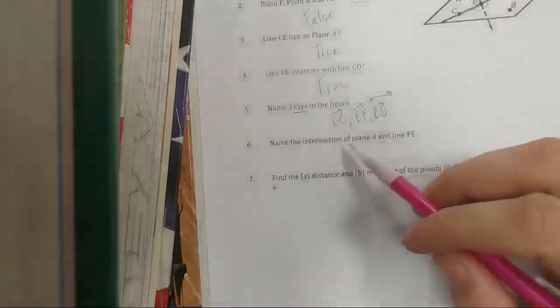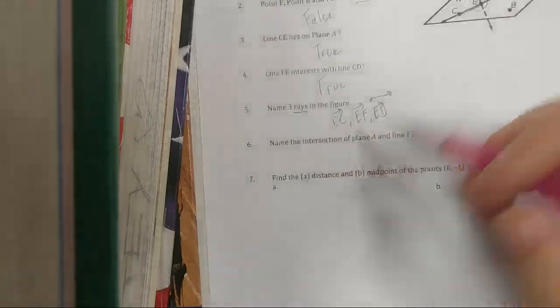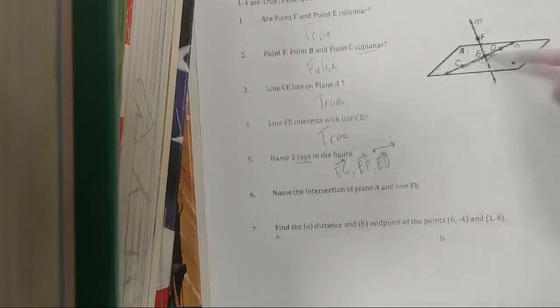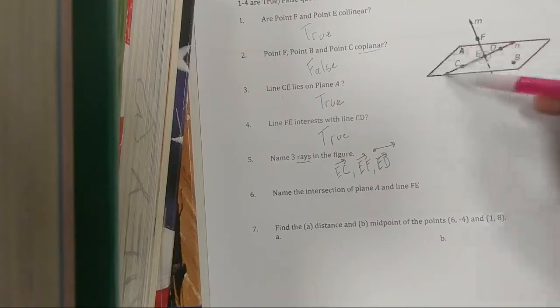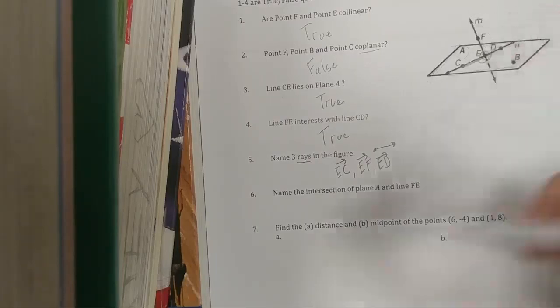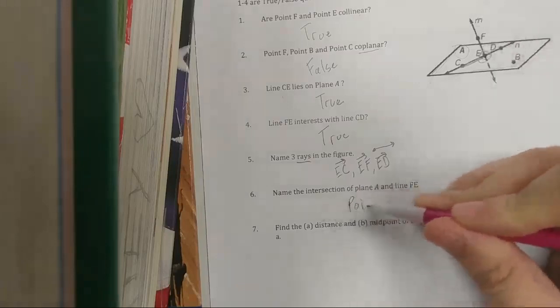Number 6, name an intersection between plane A and FE. It's kind of the same thing as back here, where point E was the intersection between the lines. That means that plane A, which is this flat 2D space over here, is getting pierced by, or touching, the line FE at point E. So in this case, the answer is point E.